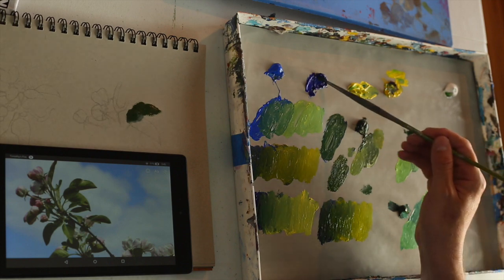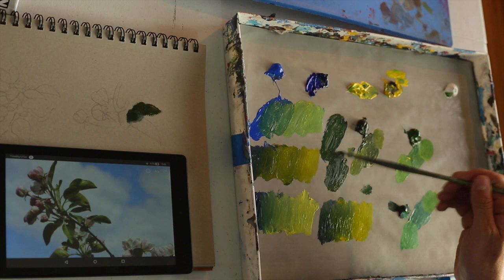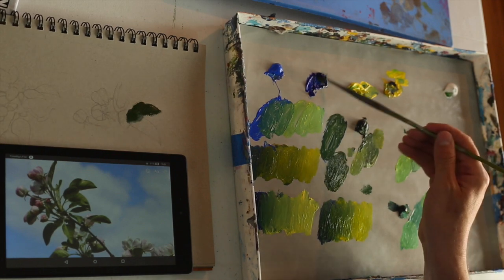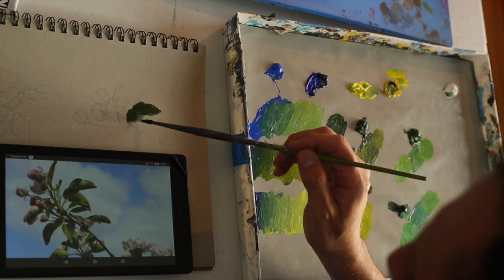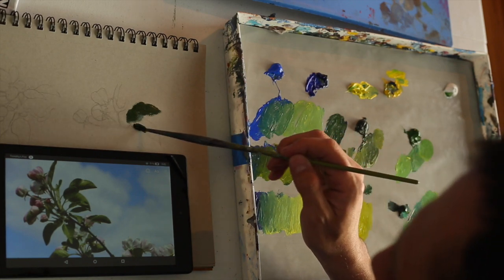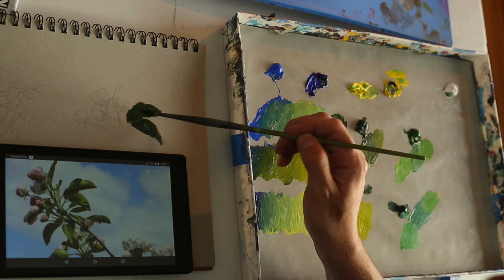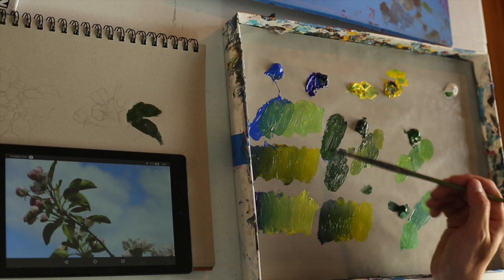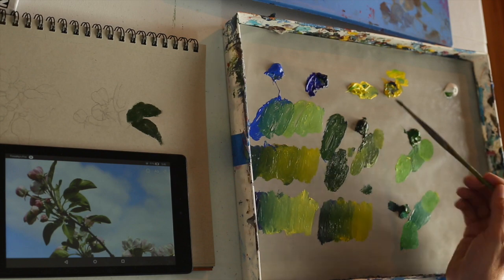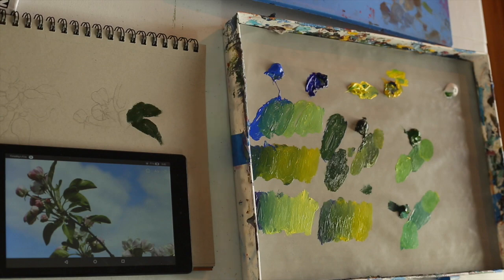What we might have to do is add a little ultramarine blue to the sap green. That will tone it down just a little bit. We'll try it over here on this. And that's a really nice color right there. Okay, so for my darkest color, I'm going to go between sap green and cad yellow light, and then maybe add a little ultramarine blue to that.